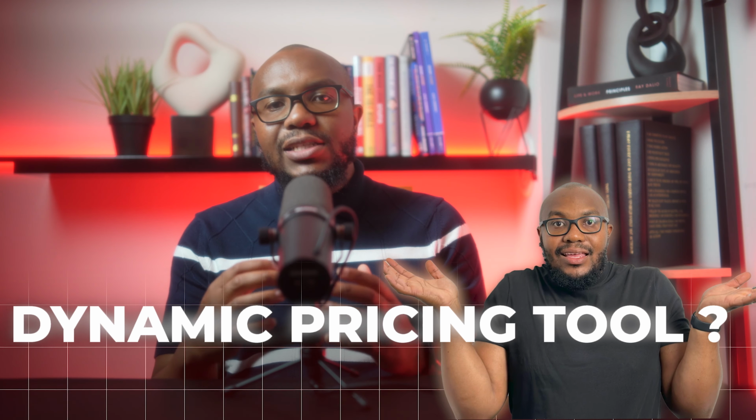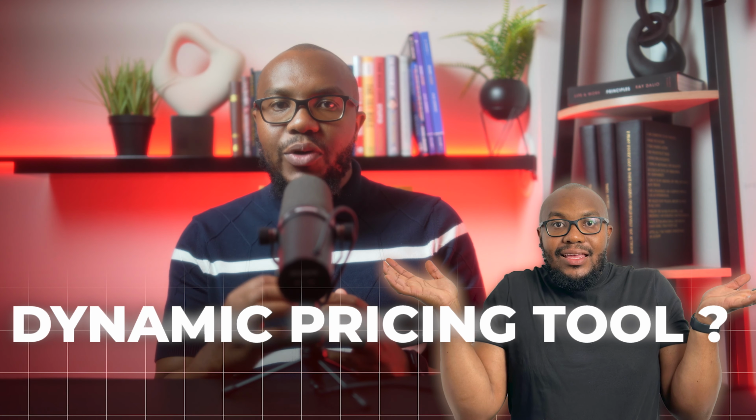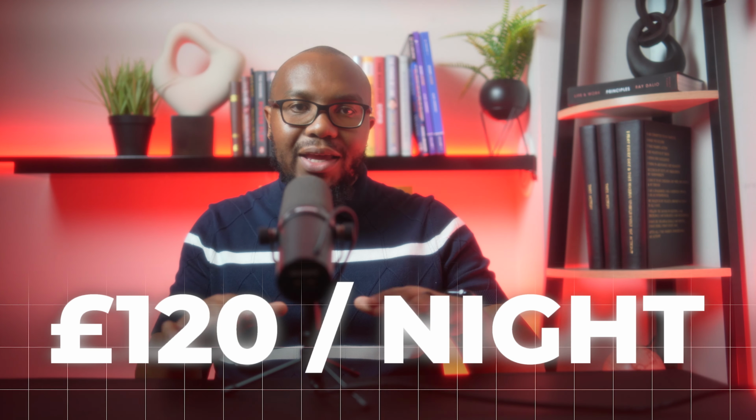A dynamic pricing tool is software that optimizes your prices. It looks at your competitor prices. It produces prices based on supply and demand. You can set a minimum nightly rate that it should never go below. For example, in our properties, it will never go below £120 per night. If the demand is high in that particular area, it will boost the nightly rate. If the demand is low, it will reduce the nightly rate, but it will never go below the minimum nightly rate, which we've set at £120.